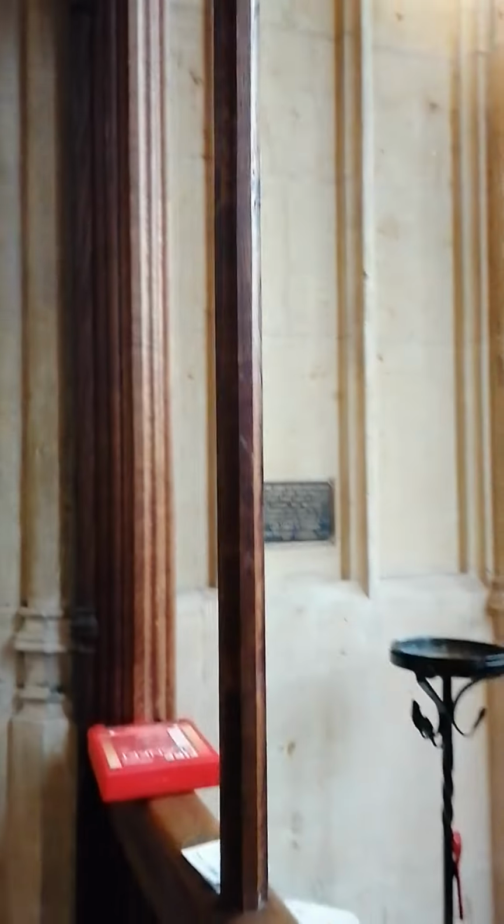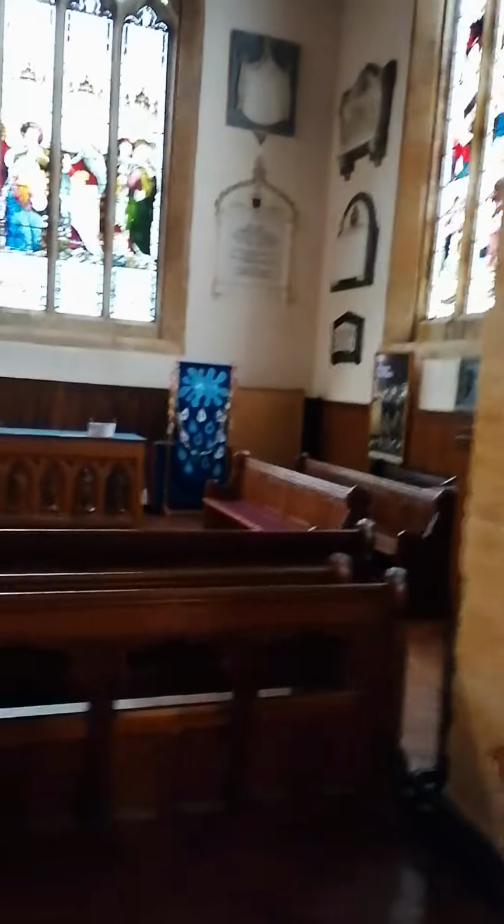So we're coming back out and there's steps, so I'll be guiding down. Then we're into a side chapel here, and again we'll have a look at the windows in a minute.